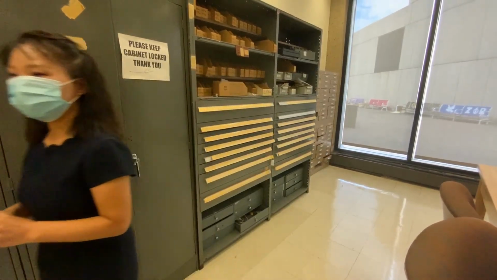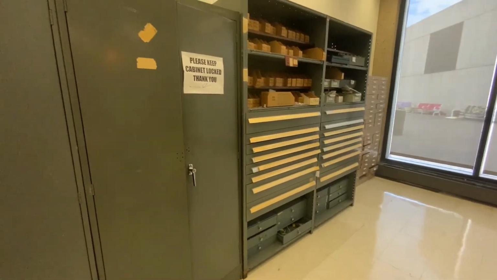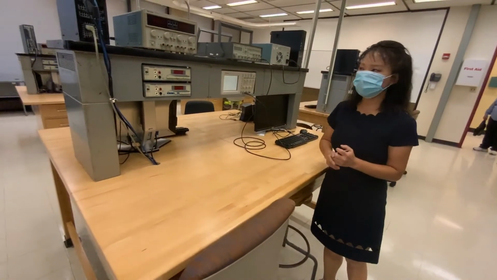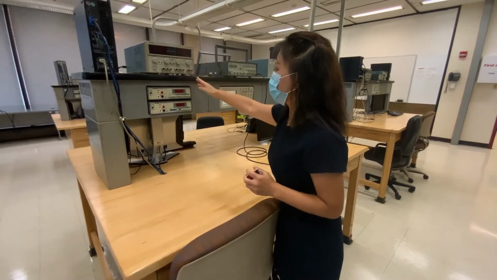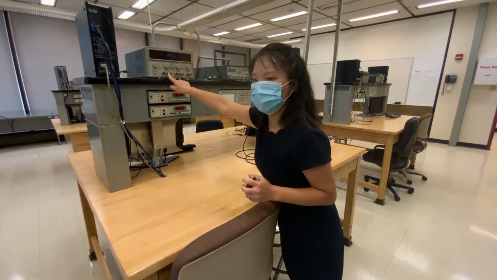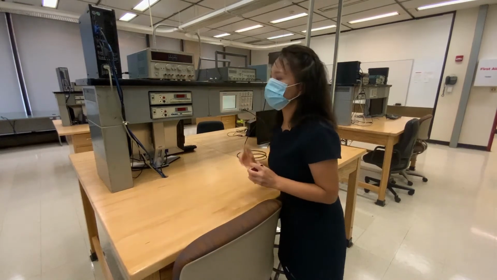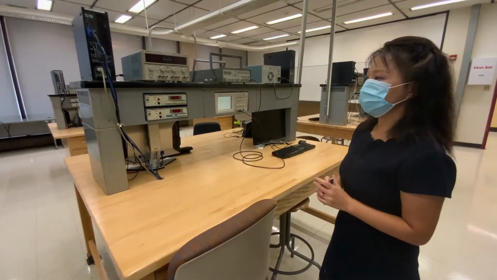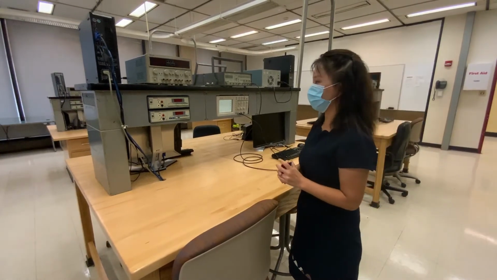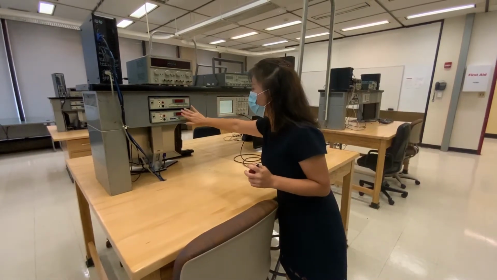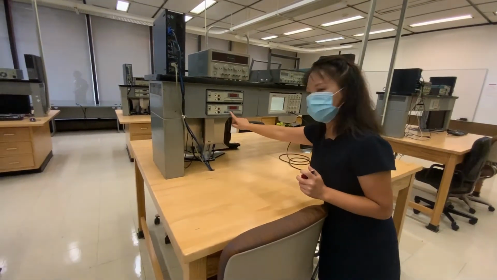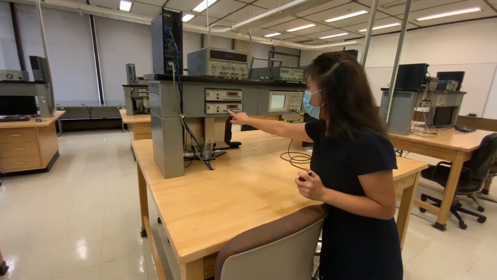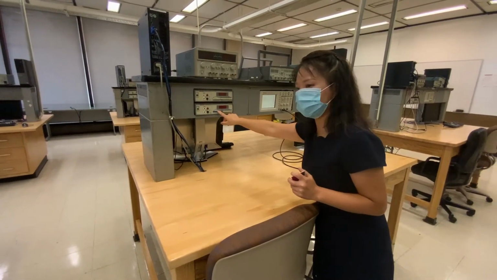I would also like to introduce my individual workstation. Each workstation has 4 components, and this one is a DC power supply. We use the DC power supply to supply positive and negative DC voltage, usually 15 volts and negative 15 volts. Here is the digital multimeter, and with the digital multimeter we measure resistance, voltage, and current.